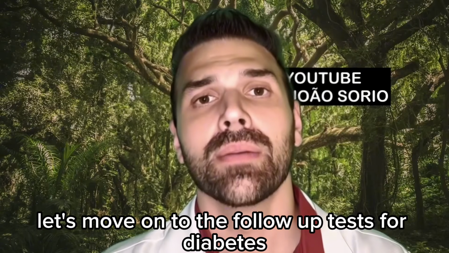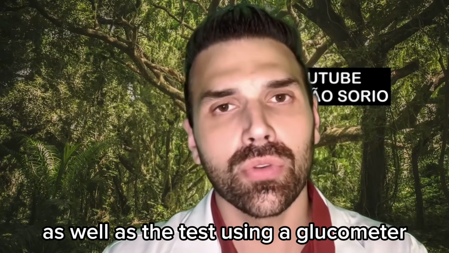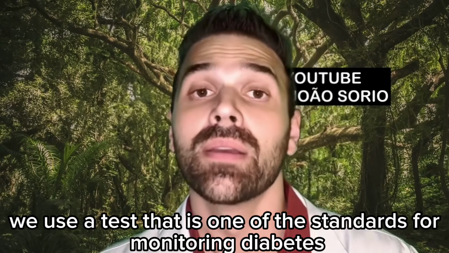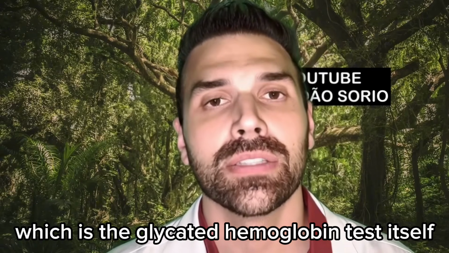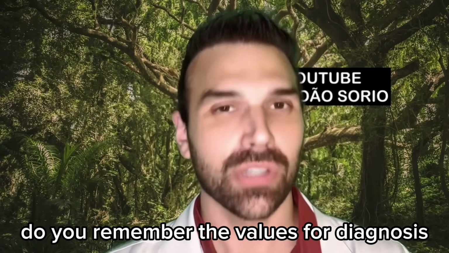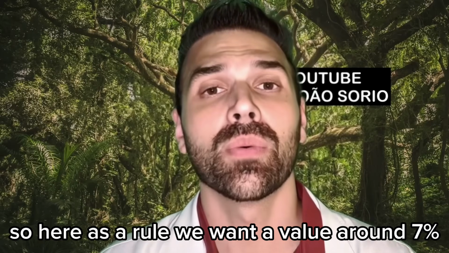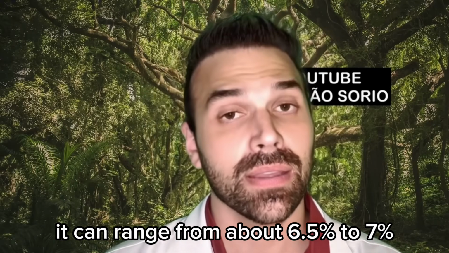Let's move on to the follow-up tests for diabetes, as well as the test using a glucometer. We use a test that is one of the standards for monitoring diabetes, which is the glycated hemoglobin test itself. Do you remember the values for diagnosis? So here, as a rule, we want a value around 7%. It can range from about 6.5% to 7%.